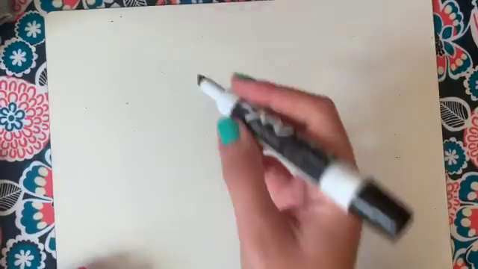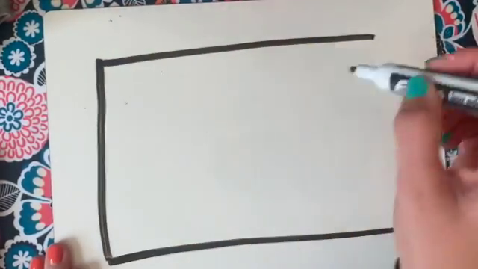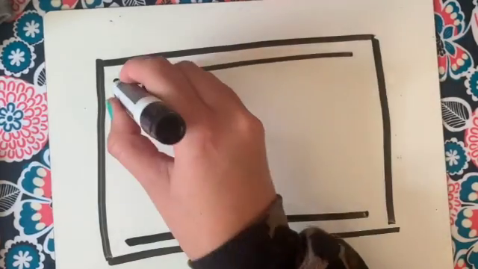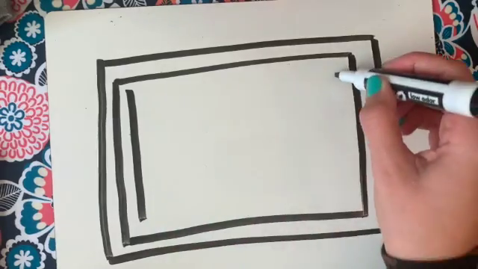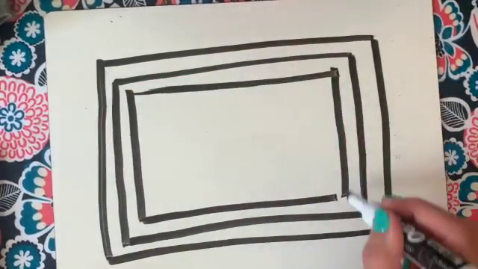Let's see how many rectangles I can draw. I'm going to start with a big rectangle on my whiteboard, as big as I can draw it. Next, I'm going to put smaller rectangles inside. I'm going to keep going until I can't go anymore. How many rectangles do you think I can make?